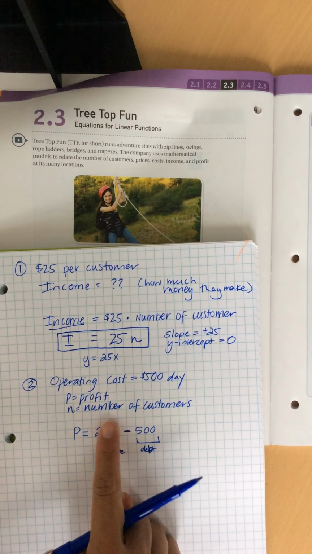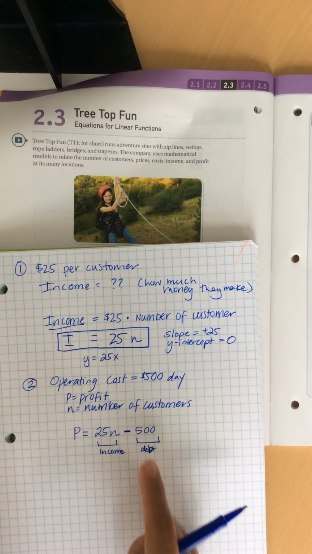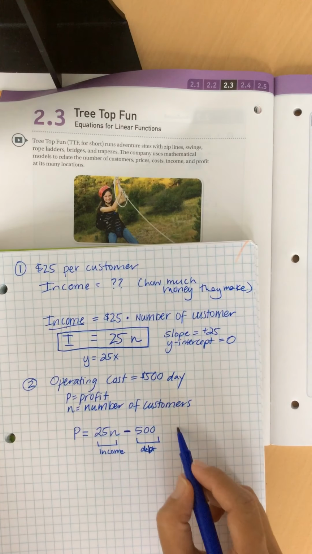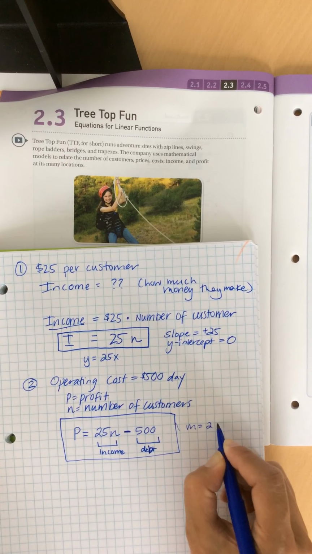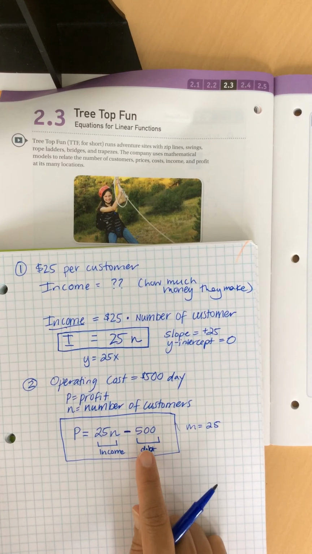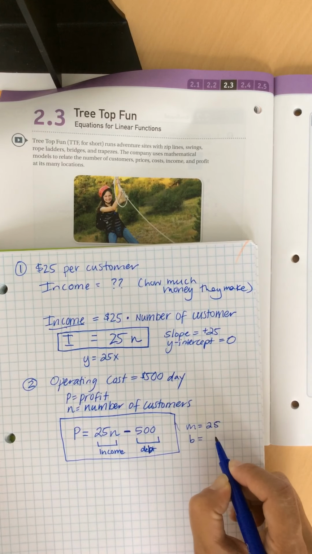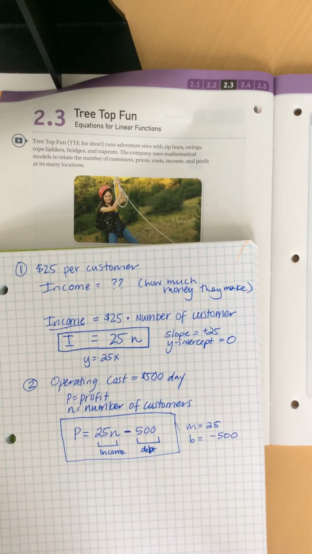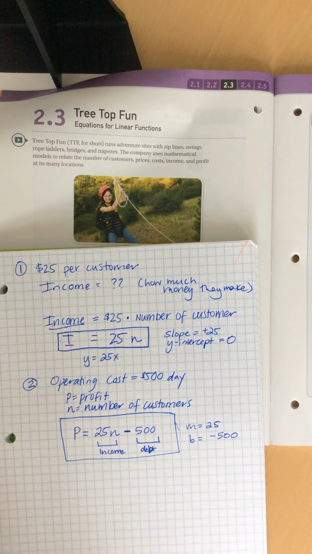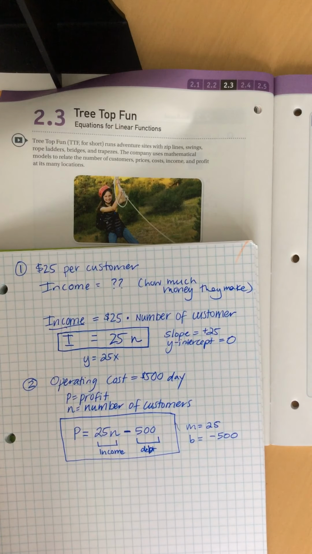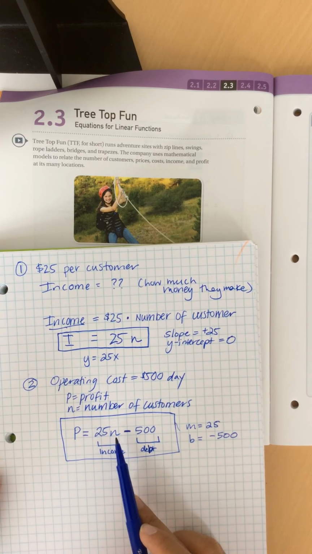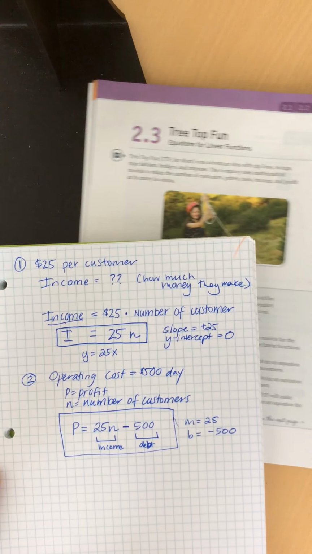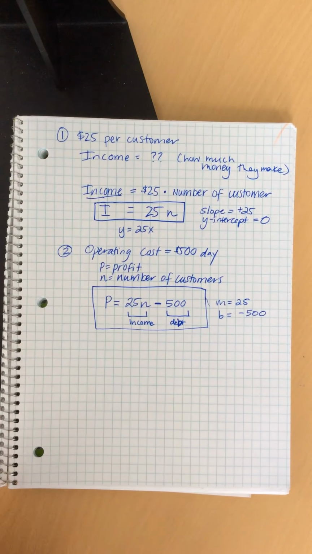So my profit is how much I make from the customers, take away that $500 I have to pay to stay open. So this is my new linear equation. My slope is still 25, right? But now what's changed? My y-intercept has changed. Now my y-intercept is negative 500. Basically, every day they open the doors, they're starting out $500 in the hole, and they need to make some money to get back up to zero, right? You could actually use this equation to figure out how many customers they'd have to let in so that they break even, right? They need to at least make $500 so that they don't lose money that day.